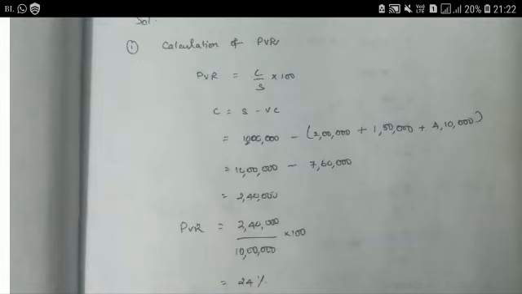The subject we are going to see is management accounting. In this, we are going to see a problem in marginal costing. In marginal costing, this is a repeated 5-mark question in your university exams. This model has been asked repeatedly. Let us see the problem.